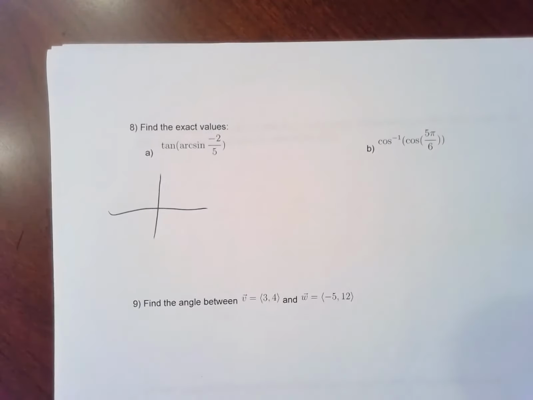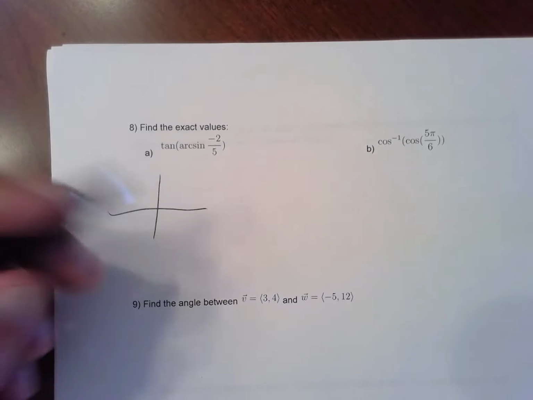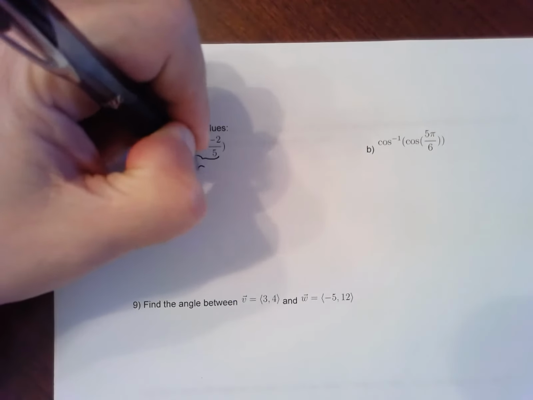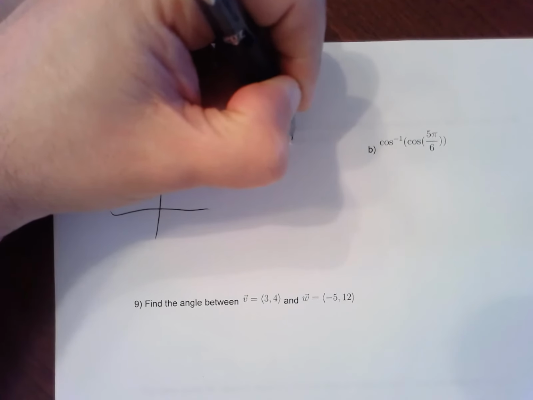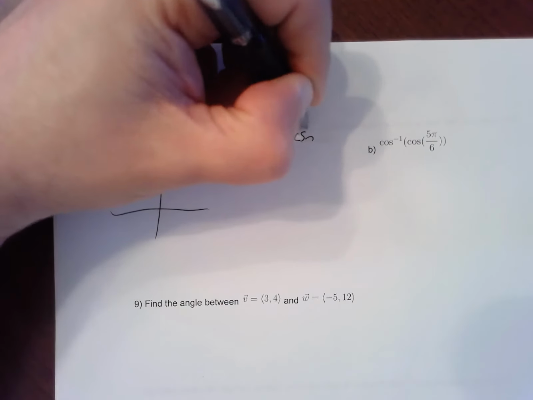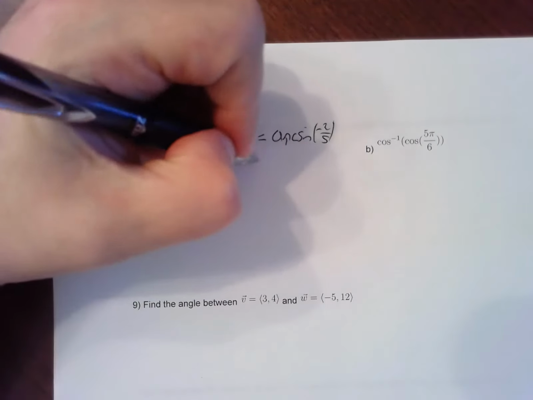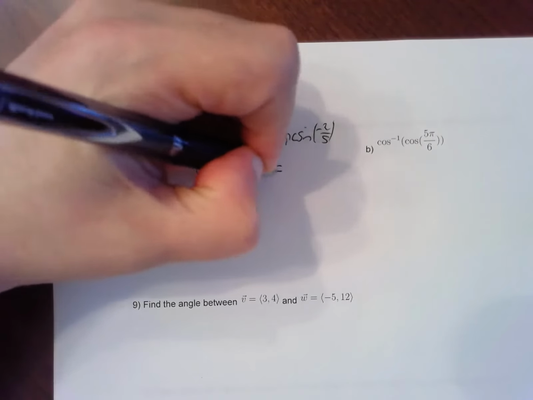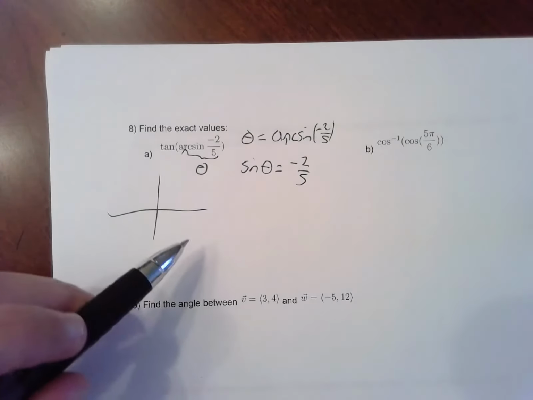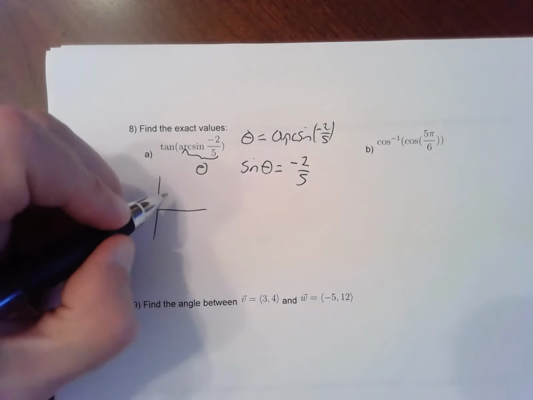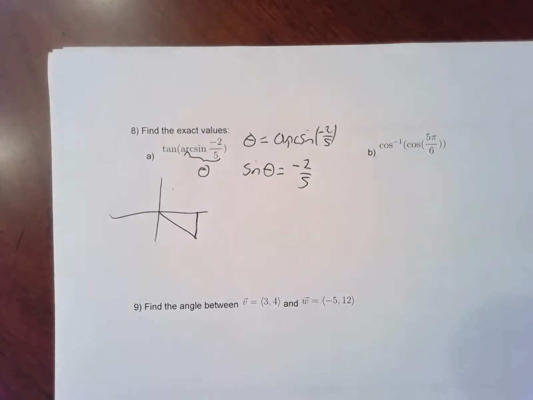I want tangent of arc sine of -2/5. Okay, so first thing we do is give this a name. Let's call it theta. So theta is arc sine of -2/5. So taking the sine of both sides, we'll get sine of theta is -2/5. So we've got to figure out what quadrant we're in. Well, arc sine spits out angles in quadrants 1 or 4. Since it's negative, it must be quadrant 4.